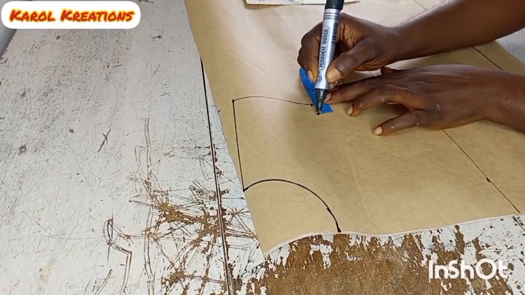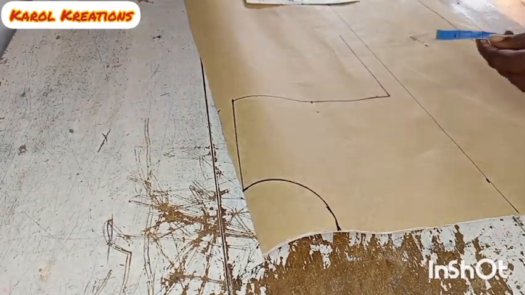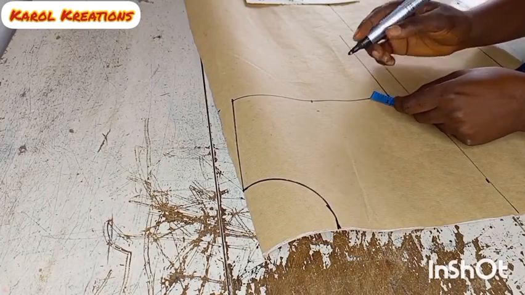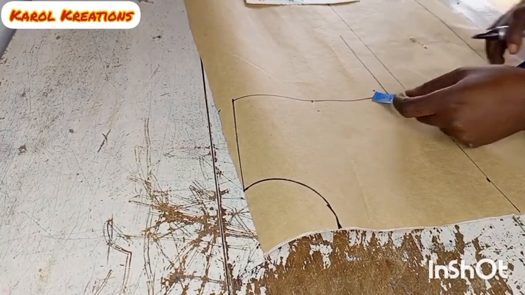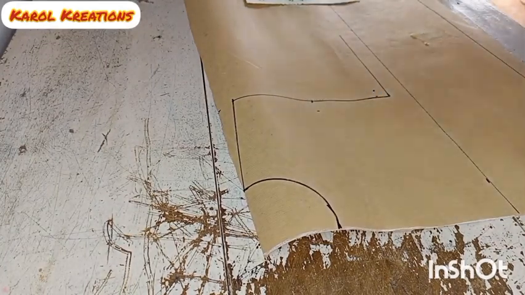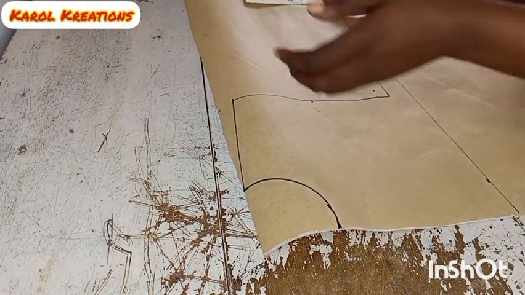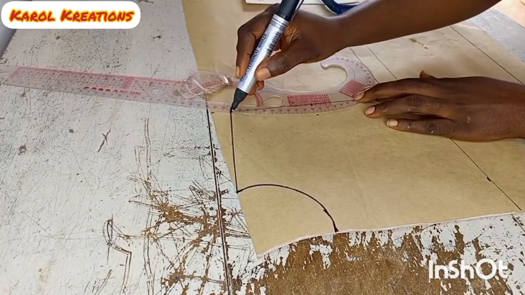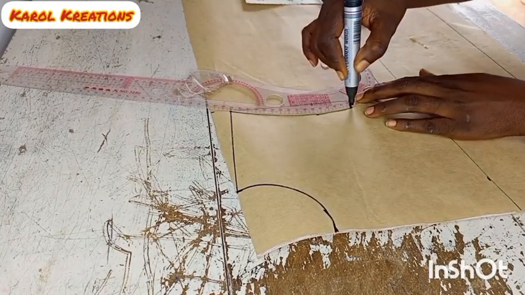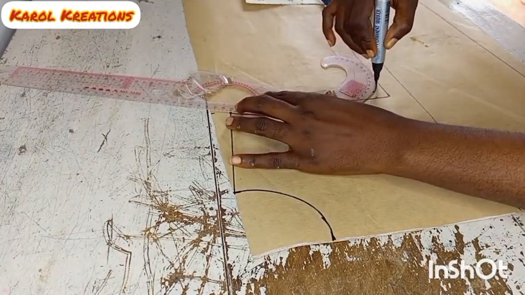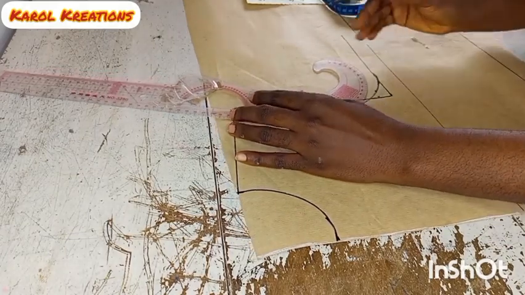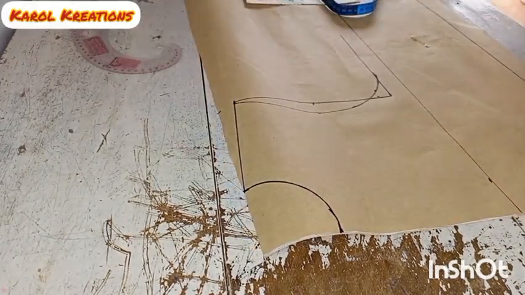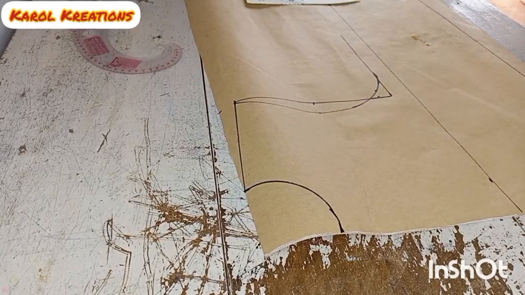On that point, we are going to come in by half an inch or 3/4 inch, and at an angle of 90, we go out by 3/4 of an inch. So we are going to link this point with our armhole curve with a smooth curve. You see, we get our armhole.